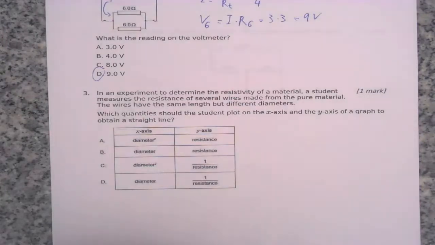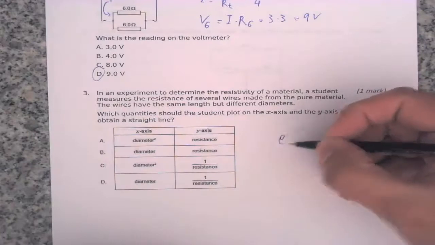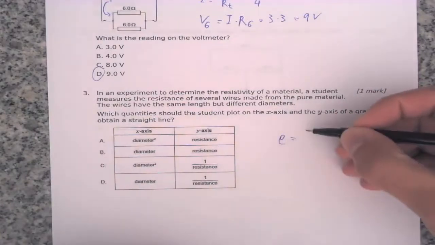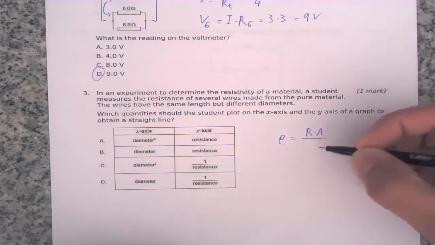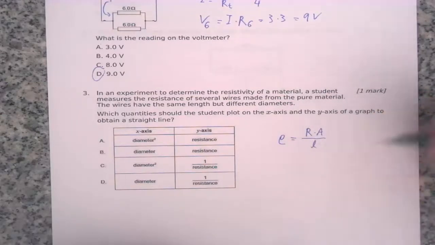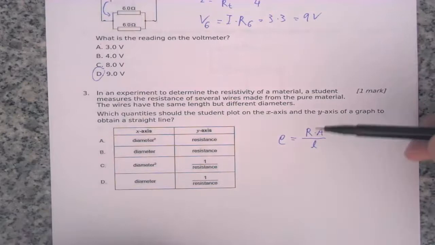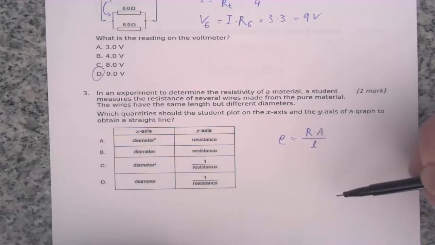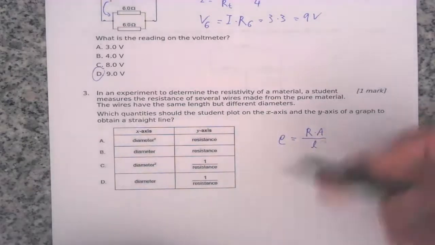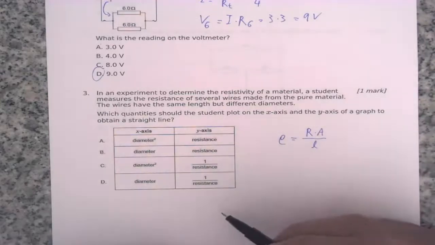So here we need to work, of course, with the resistivity of a material that is given by the resistance times the area divided by the length. Now the resistivity will be constant, the length will be constant. So we need to create a relationship from the diameter and the resistance, in order to see what we have to plot in the x and y axis.